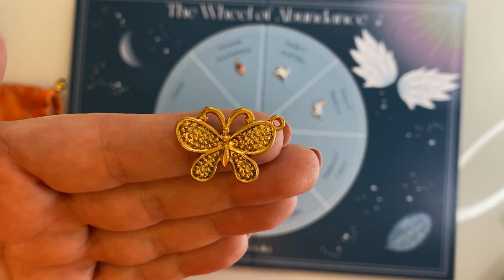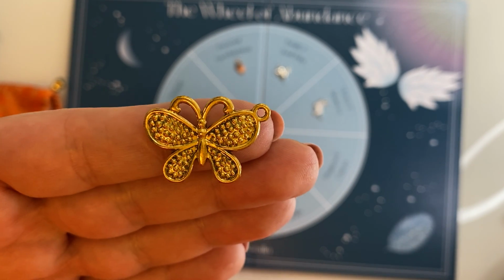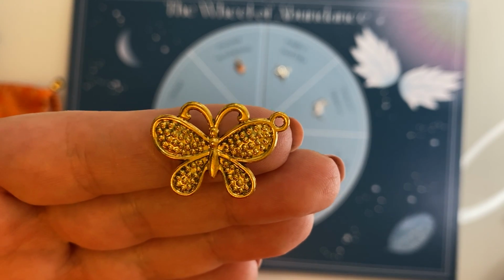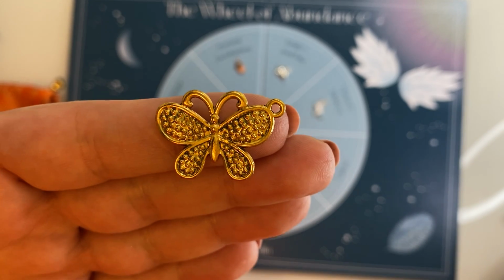So things could be really changing and transforming. Maybe it's my time to really blossom. Maybe I'm working hard and munching away as a caterpillar, and things are starting to take off for me and take flight in business and career.